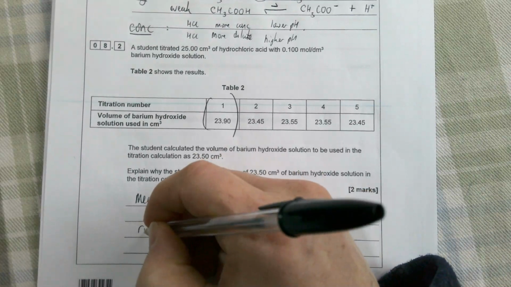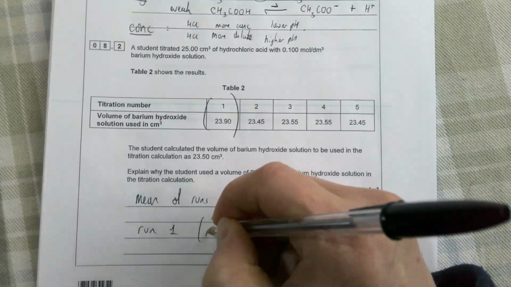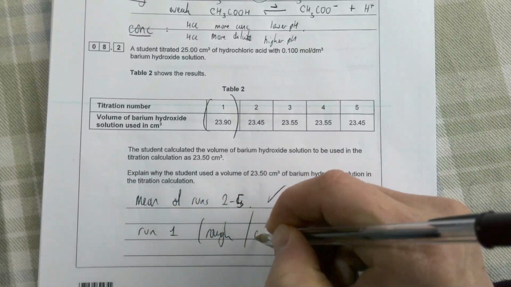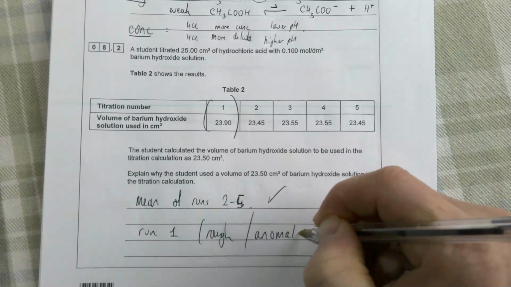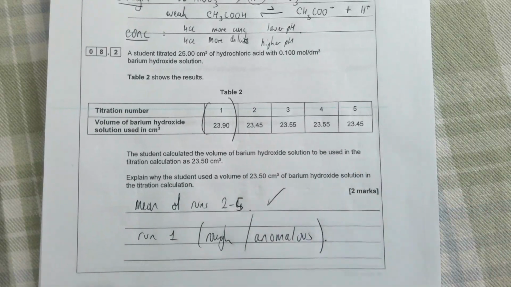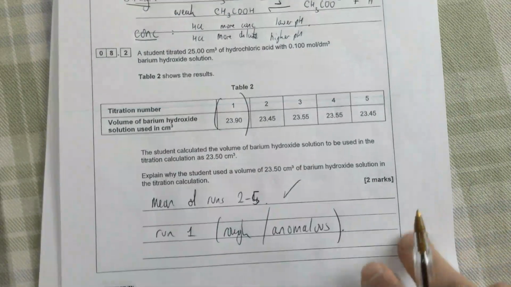So run 1, rough or anomalous. I hope I've spelled that right now. Okay, I've spelled it right. That's a relief. There we are. That's that one.